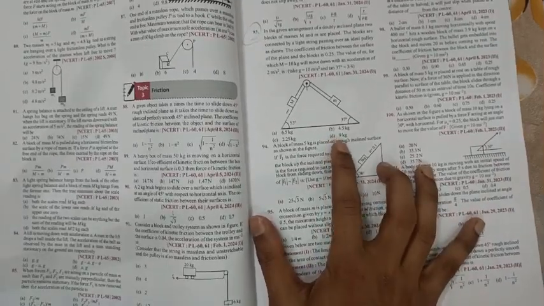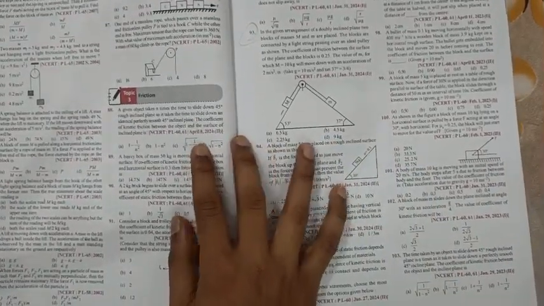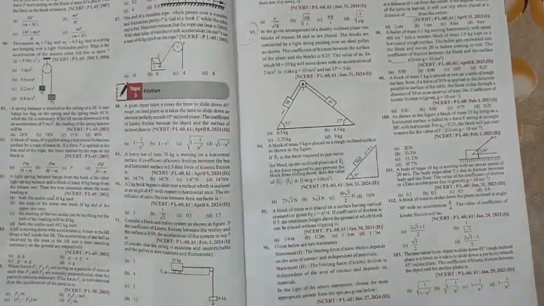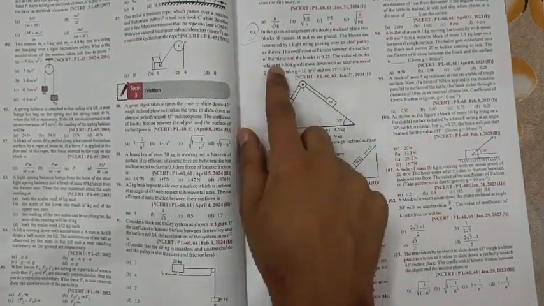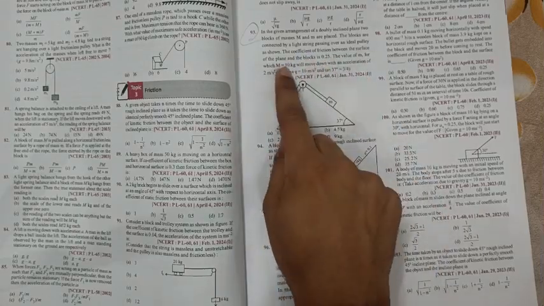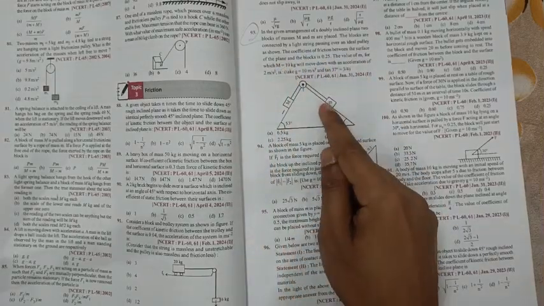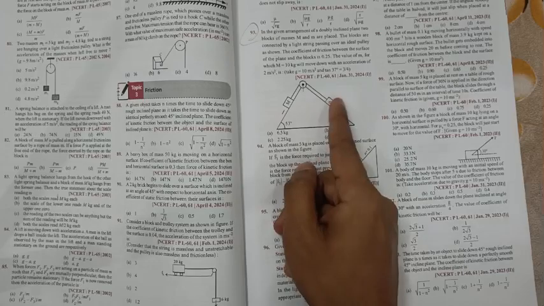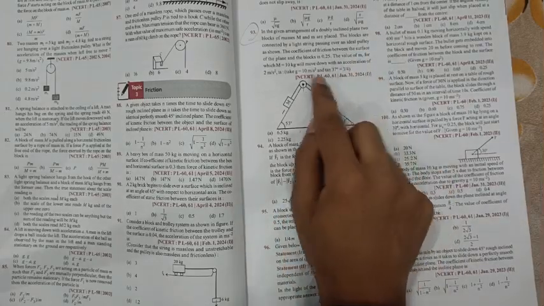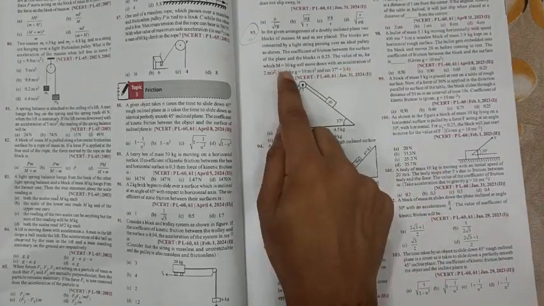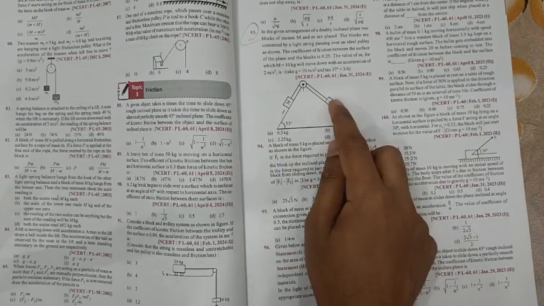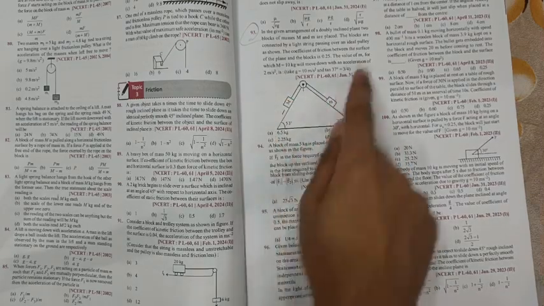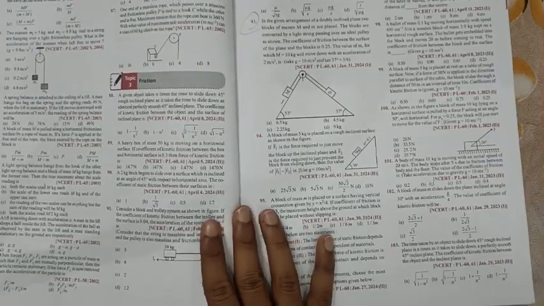So there is this question from the JEE Mains, a friction question. Let's solve it. It says that on a double inclined plane, two masses m and M are placed. Blocks are connected by a string over an ideal pulley. The coefficient of friction between the surface of the plane and block is 0.25, for both. We need the value of m for which the mass M will move down with an acceleration of 2 meter per second square.